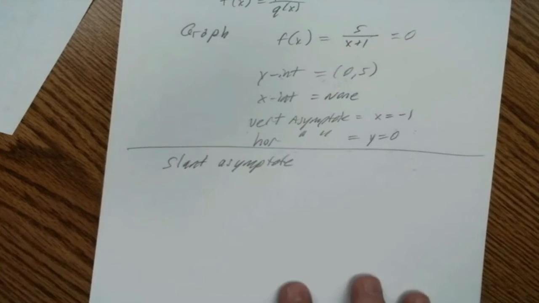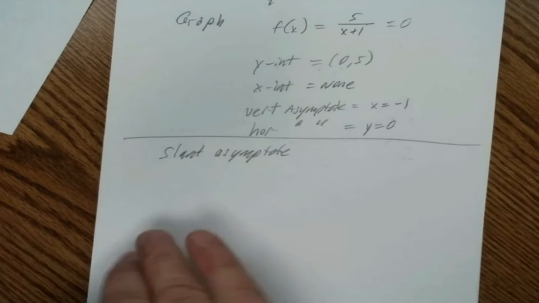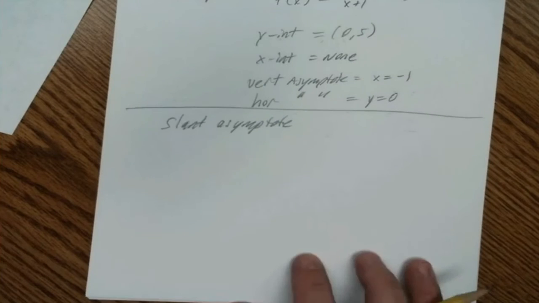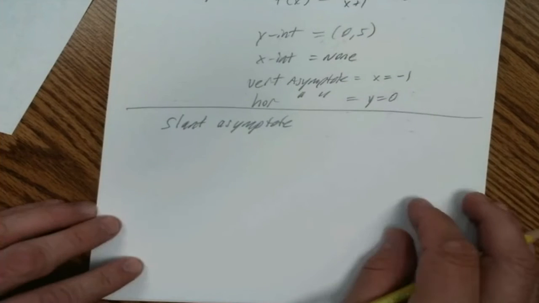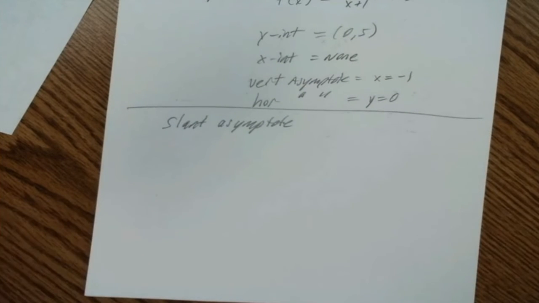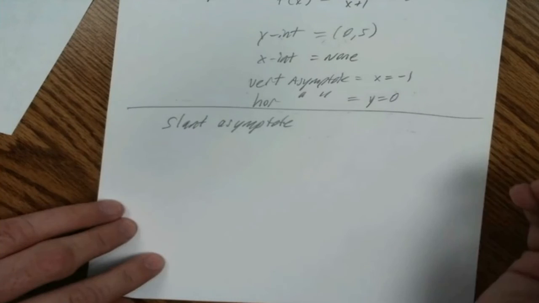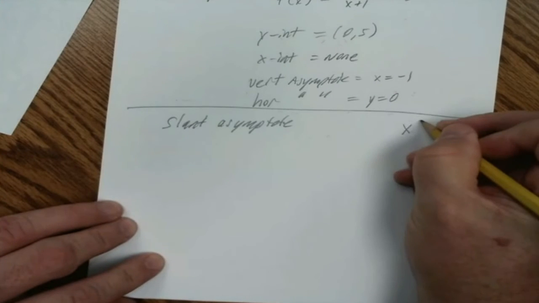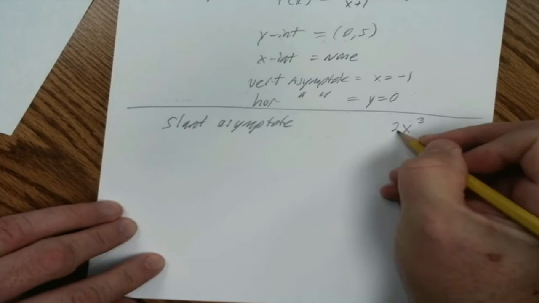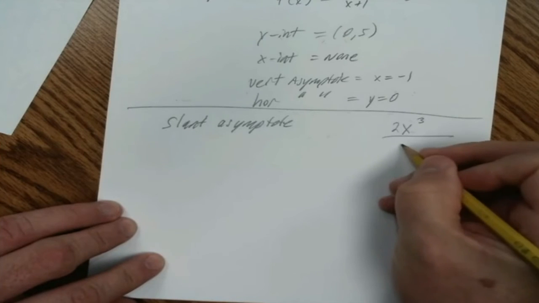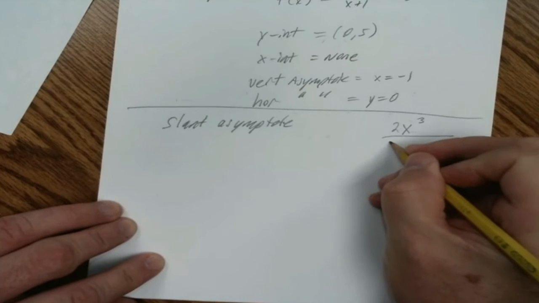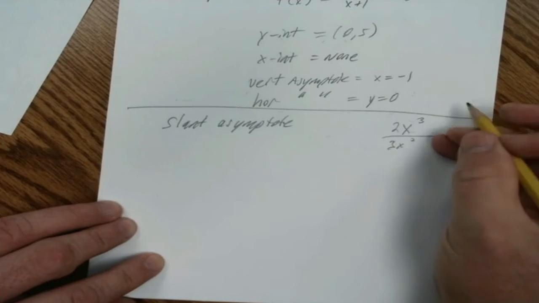Maybe it's not always a straight horizontal and vertical line. So in a rational function, when the numerator has a degree of exactly one more than the denominator, let's make this 3x squared.